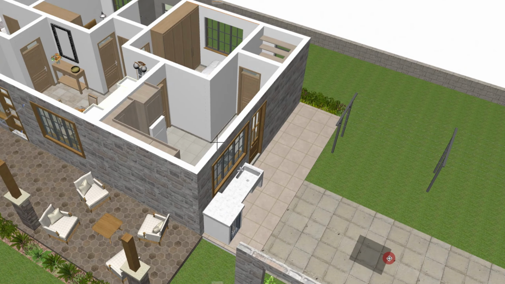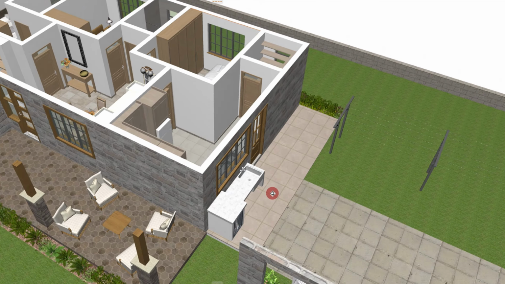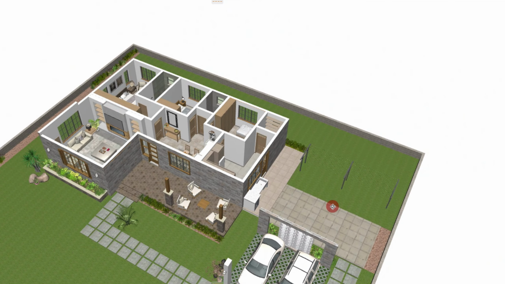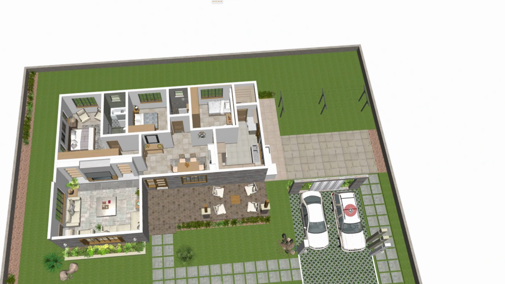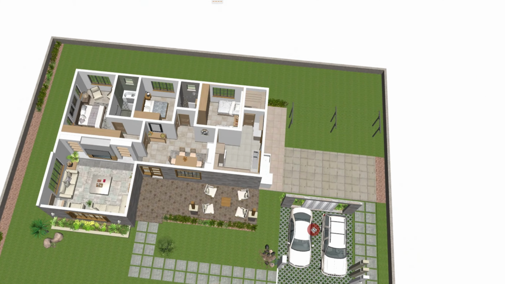And then you move outside where you can have a paved working area, or you can also leave it open. And then your hanging lines right there, depending on how much space you have. And then off to this side is a carport.